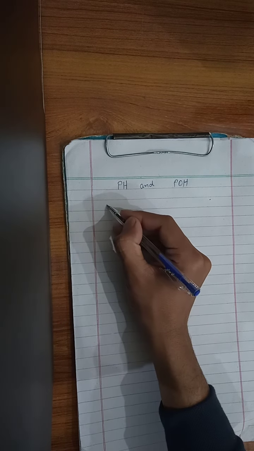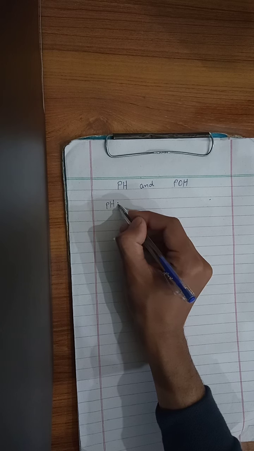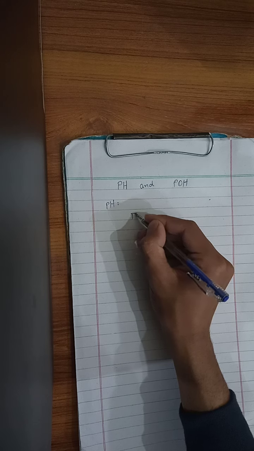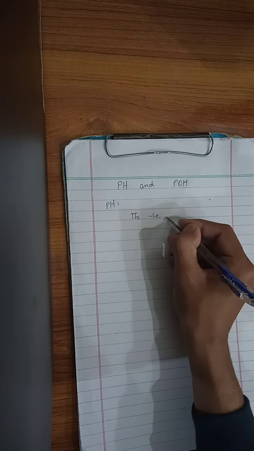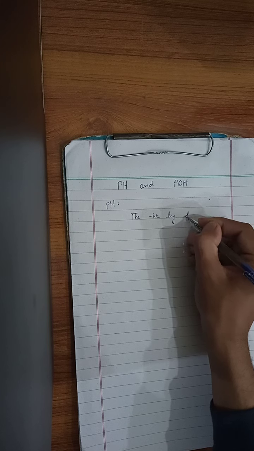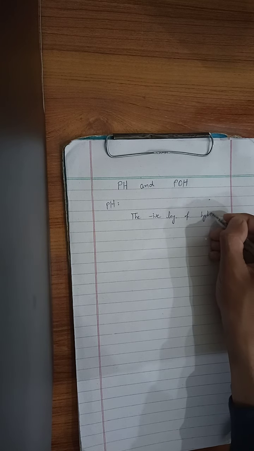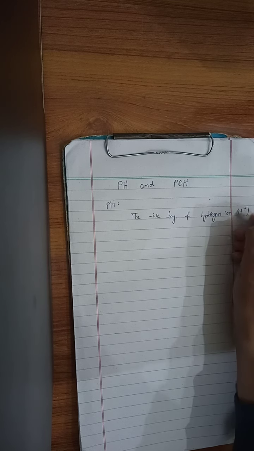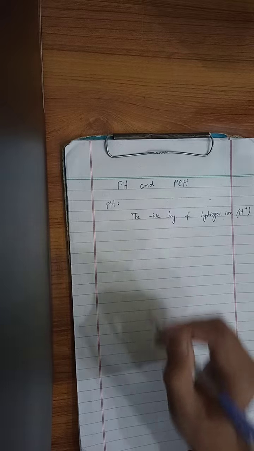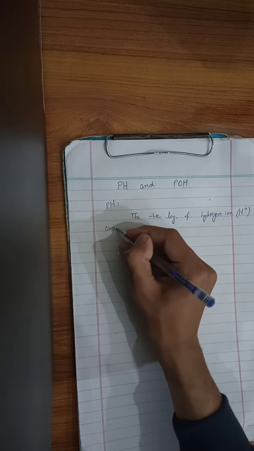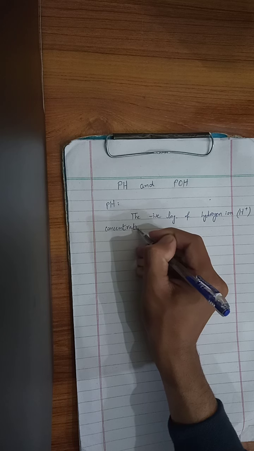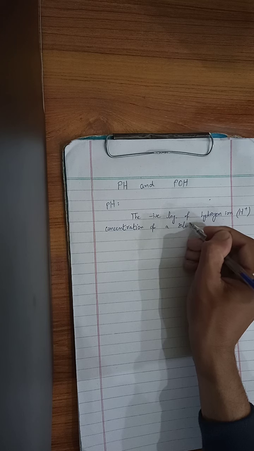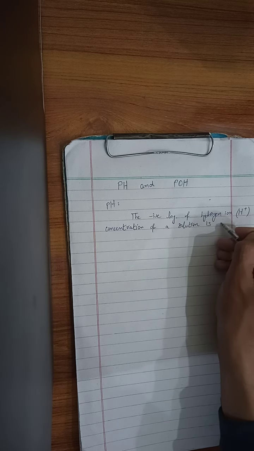So first of all, pH. The negative logarithm of hydrogen ion, H positive, concentration of a solution is called pH.